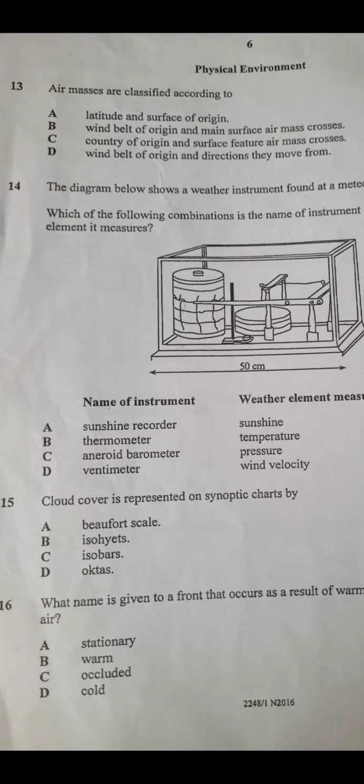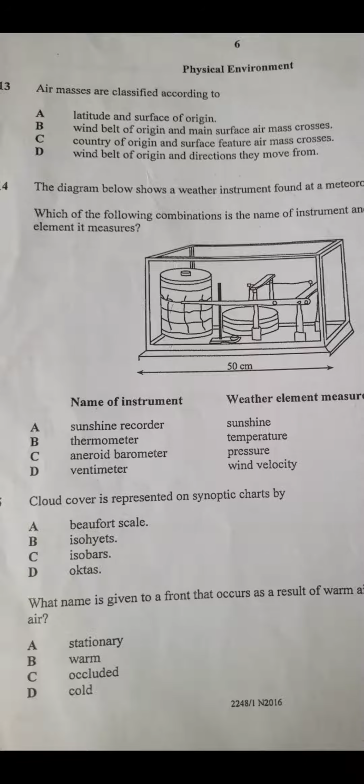Let me just zoom the picture. They are actually classified according to latitude and surface of origin. Why am I saying latitude and the surface of origin?